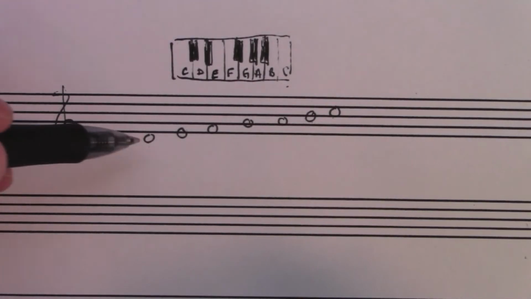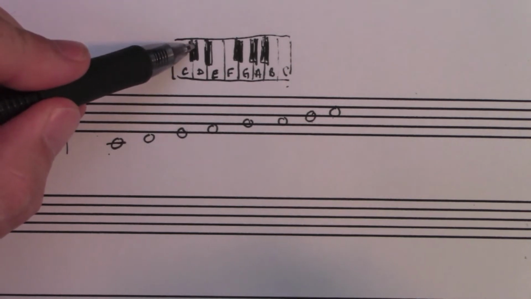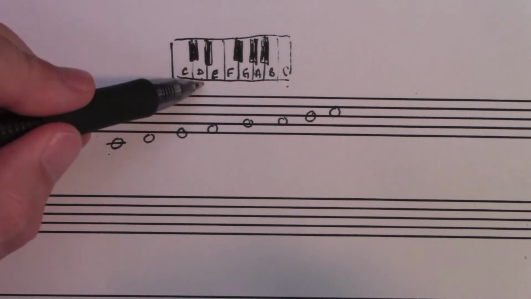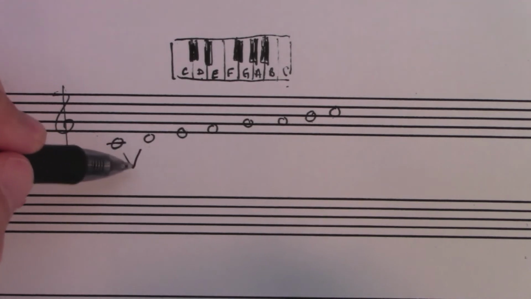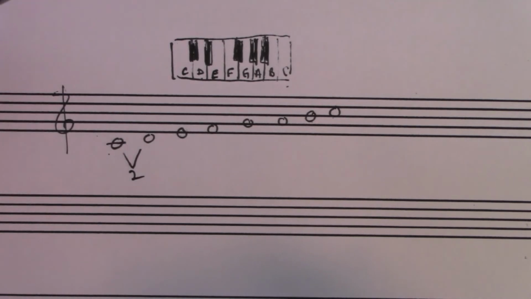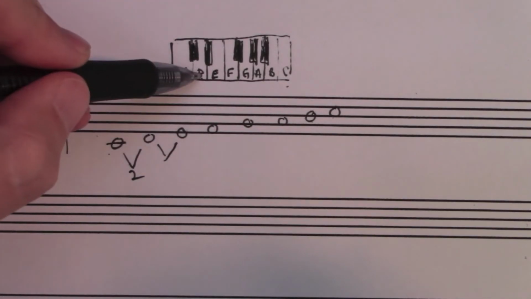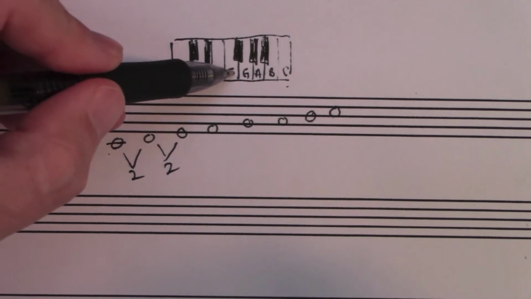So C to D, how many half steps is that? Well, C, 1 goes up to C sharp, or D flat, and then 2 goes up to D. So from here to there is 2 half steps. How about from D to E? 1, 2. How about E to F?